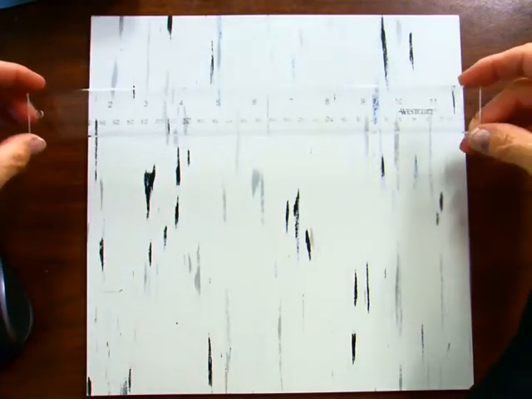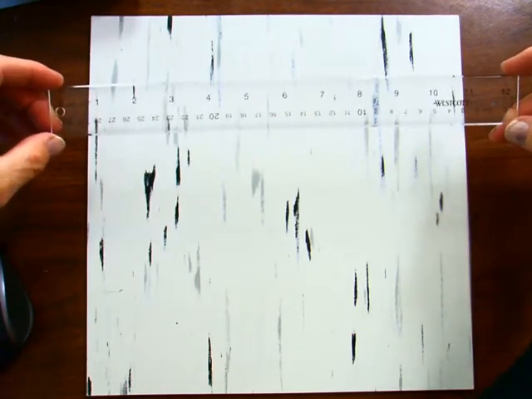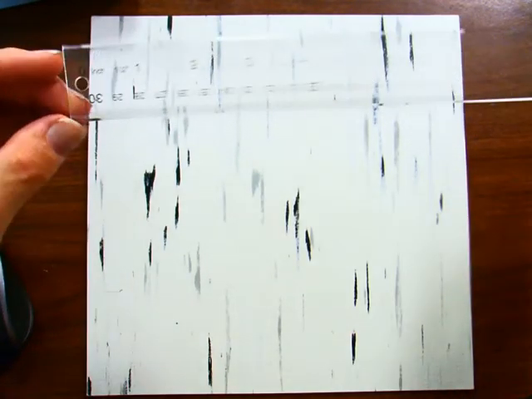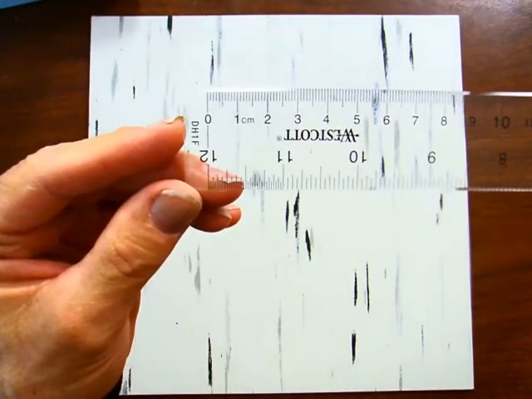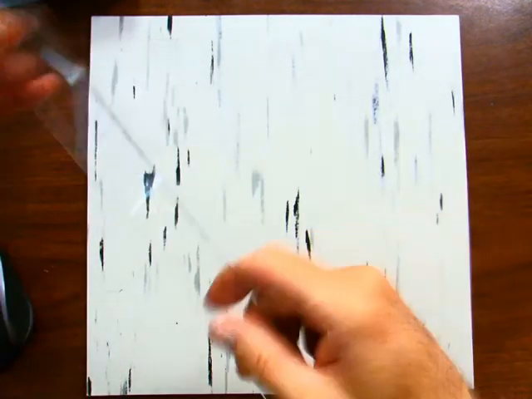This is a floor tile. You probably have these in your home. Sometimes they put them on walls too. This floor tile we're going to measure with a ruler, which is another standard unit of measurement. It has inches on one side and centimeters on the other. And we're going to use inches.